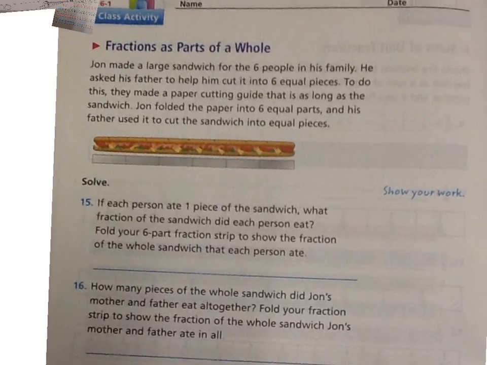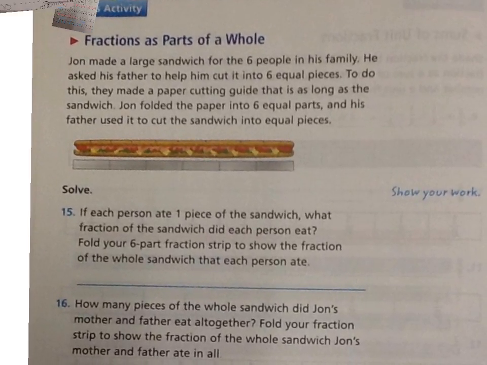And this is something you're going to be working on in your independent station. It's fractions as parts of a whole. This is similar to what we did with our Plickers. John made a large sandwich for 6 people in his family. He asked his father to help cut them into 6 equal pieces. That's what you have to know. To do this, they made a paper cutting guide that is as long as the sandwich. John folded the paper into 6 equal parts, and his father used it to cut the sandwich in equal pieces.